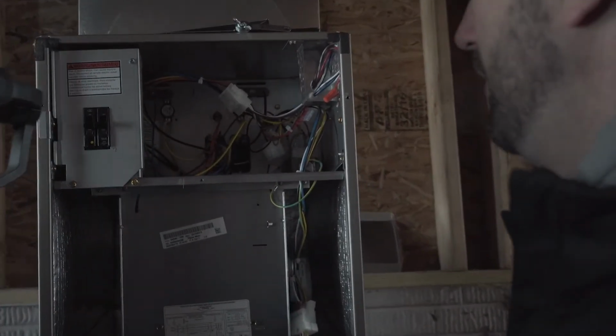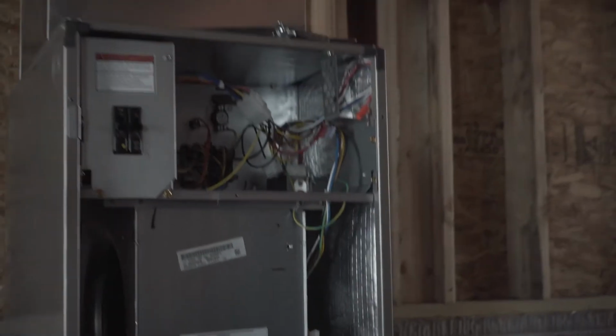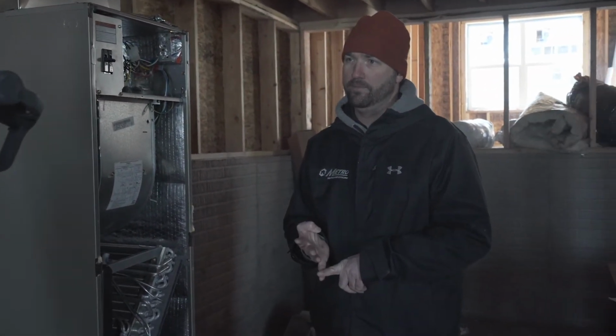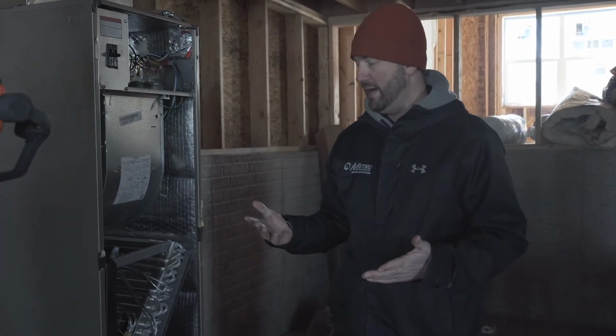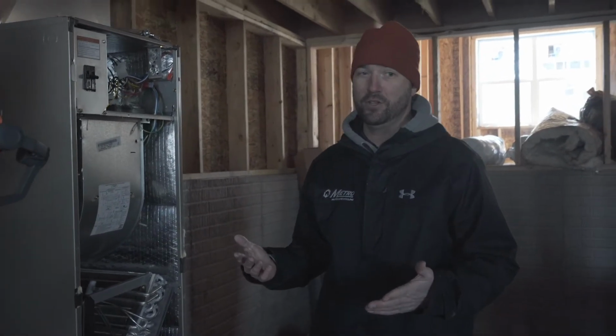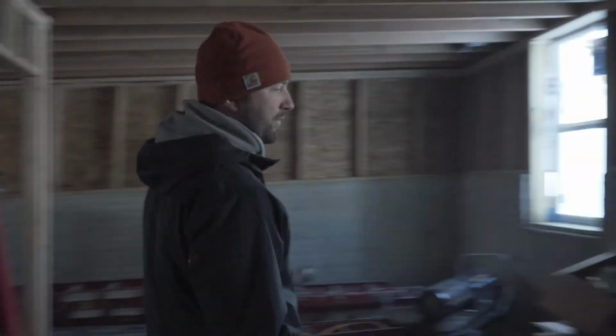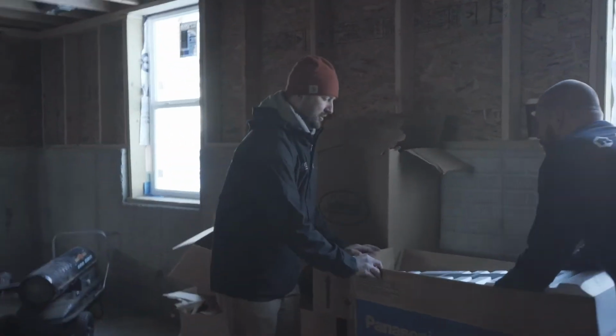So if sheet metal work isn't for you, there's always the service side of things as well. So like I said, in heating and cooling, you have design, you have install, you have replacement, and then you have service work.